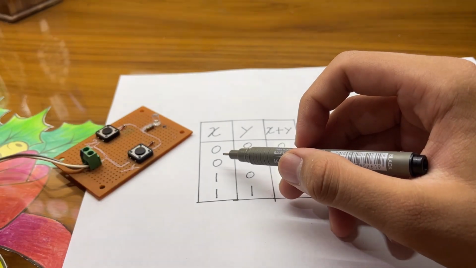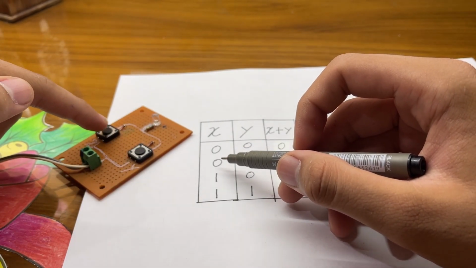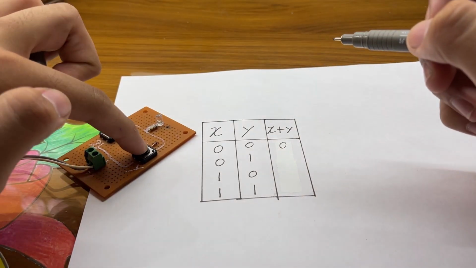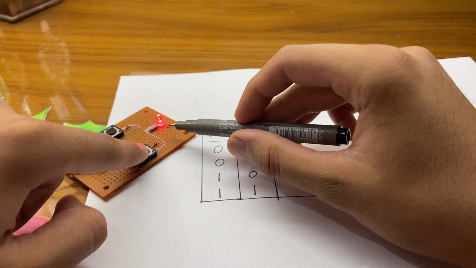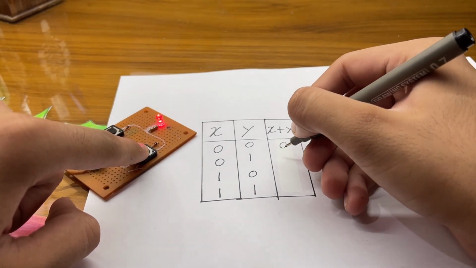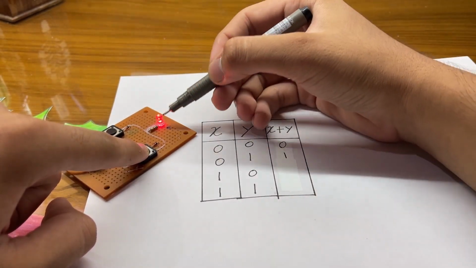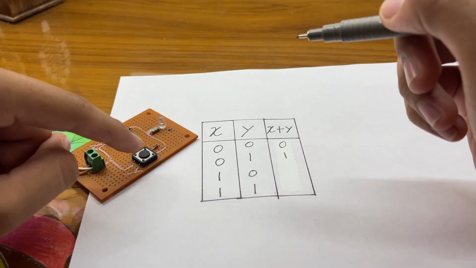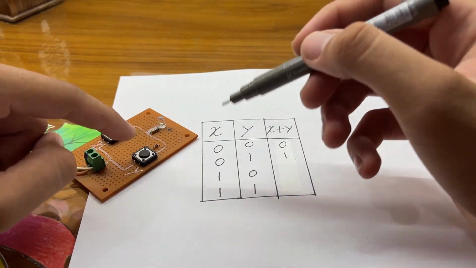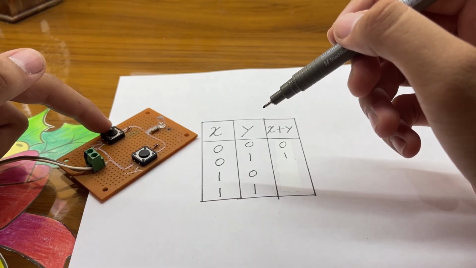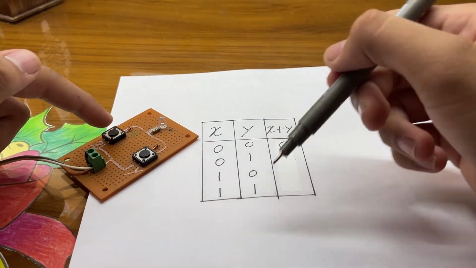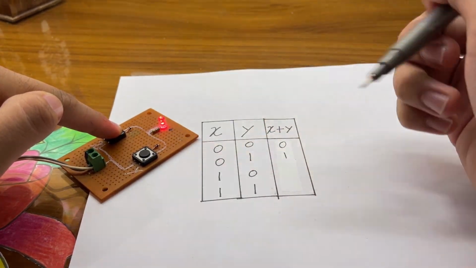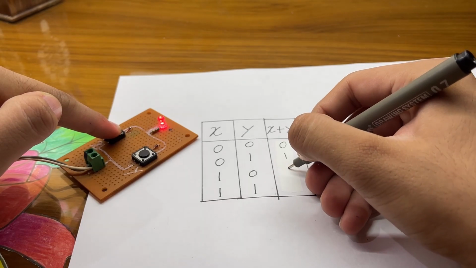Now let the X switch remain a 0 and make the Y switch a 1 by pressing it in. So the LED lights up. Our outcome is now a 1 since we can see the LED glowing. This time we will let the Y switch remain a 0 and let the X switch be a 1 by pressing it in. Again the LED lights up, which means our outcome is a 1.